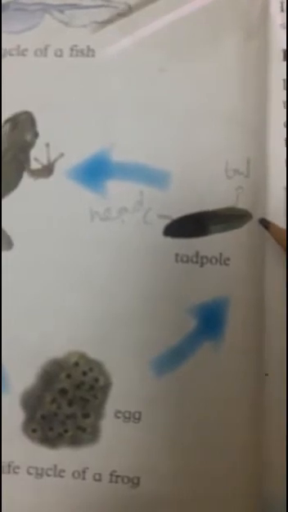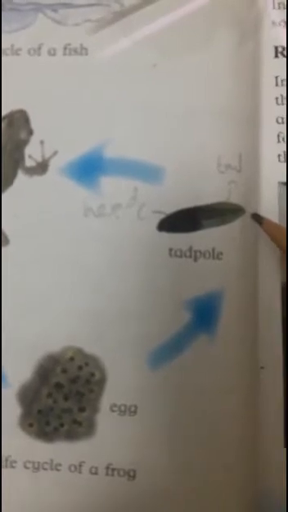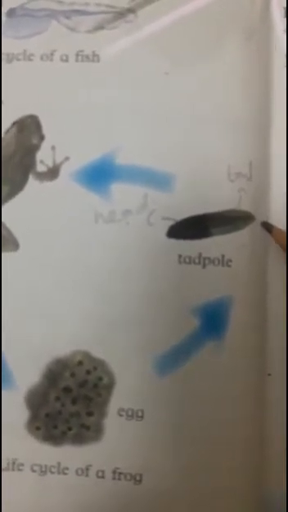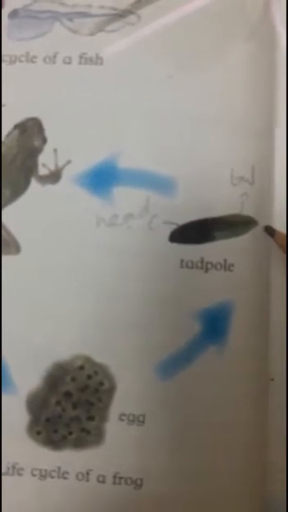The tadpole attaches itself to a water plant and keeps on growing. Gills start growing after 4 weeks. After 6 to 9 weeks, legs begin to appear. After 3 months, the tadpole changes into a complete frog. This is the life cycle of a frog.